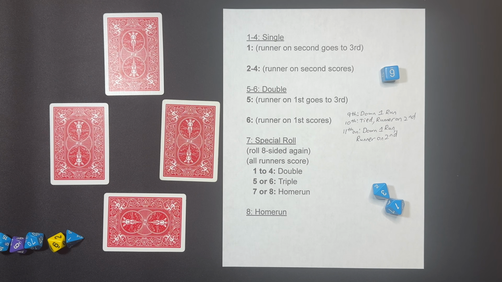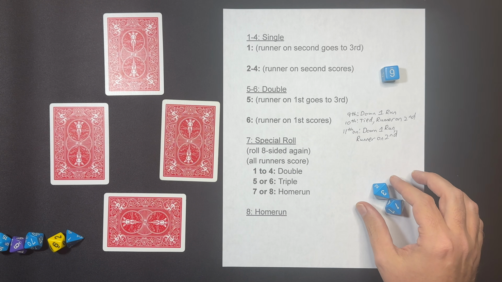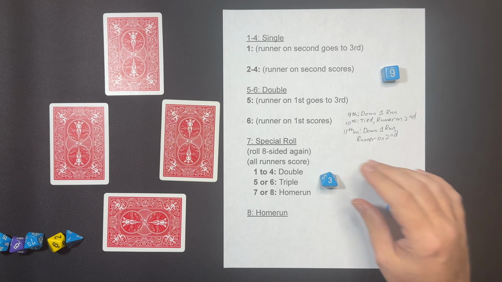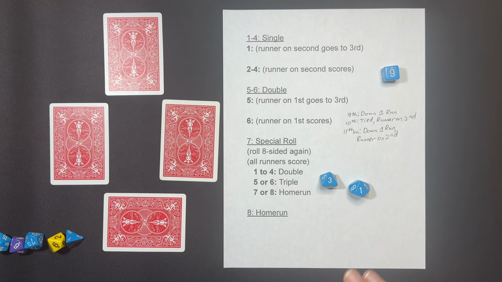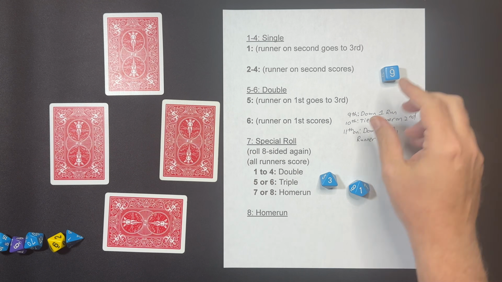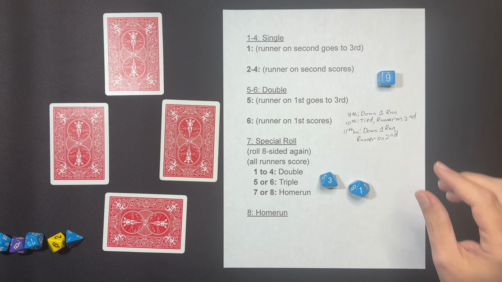It is a game that you can play very easily right on your phone with a dice app. But you can do it kind of live action because you can keep track. All you really need, though, is an 8-sided die and a 10-sided die. So you can use those dice to play the game. I have a field to mark, and I have a way to keep track of outs, those kinds of things.